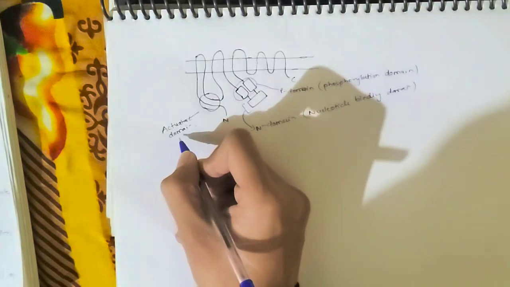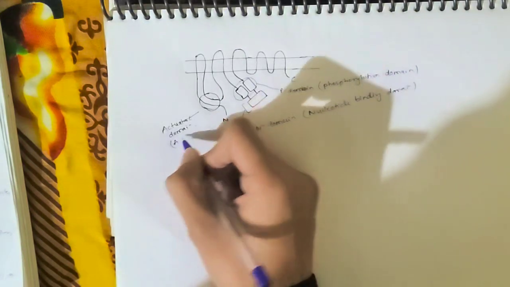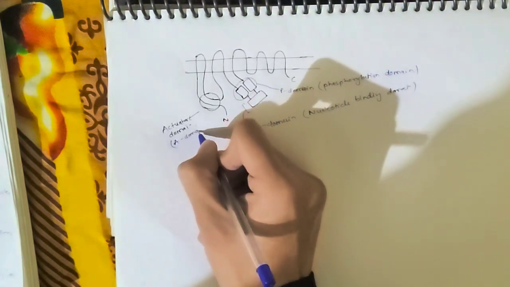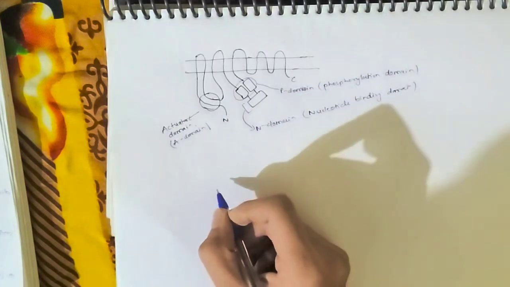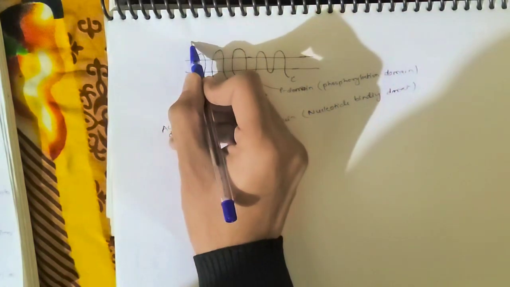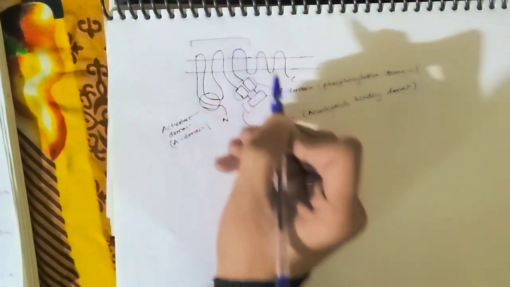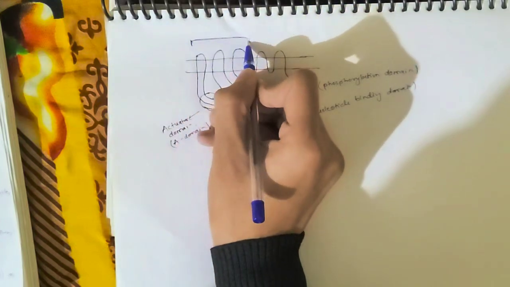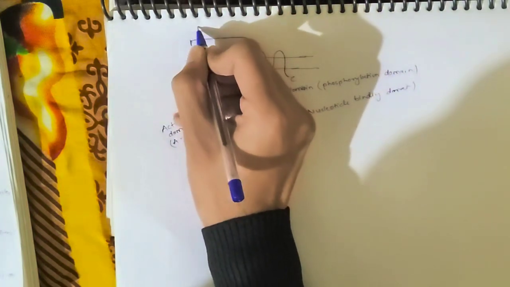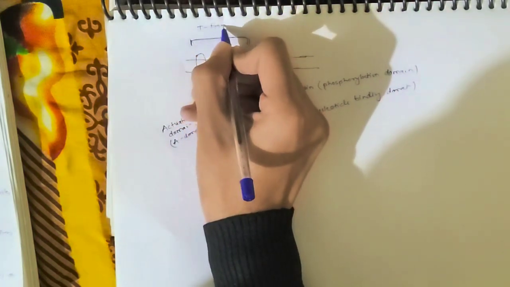The actuator domain can also be named A domain, and this whole part of the SERCA is called the T transmembrane domain.